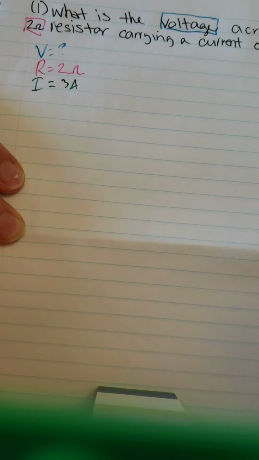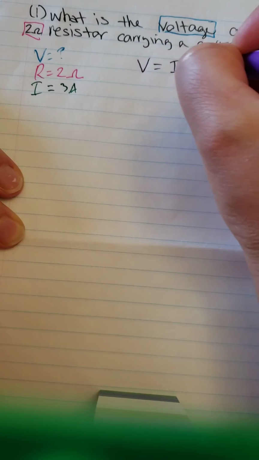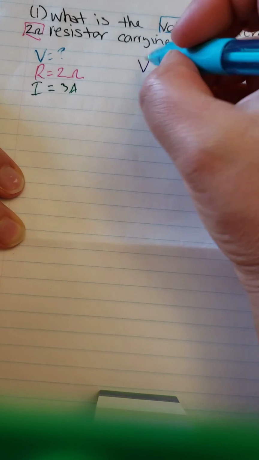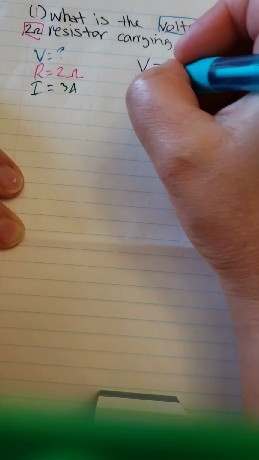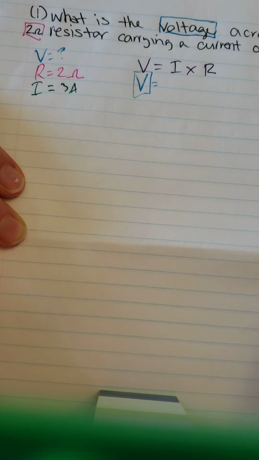Ohm's law, if you remember, is V is equal to I times R. So the first thing I look at is I see that my voltage is actually by itself. Because it's by itself, I don't have to manipulate anything, no magic triangle, nothing, I'm good to go. I can just sub my numbers in, calculate it, and go. So I'm going to put my numbers in.